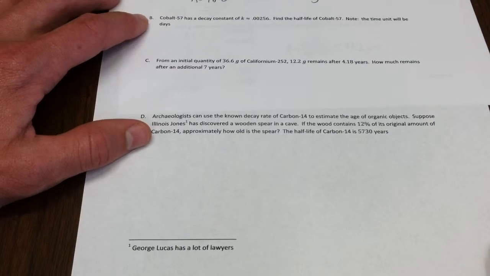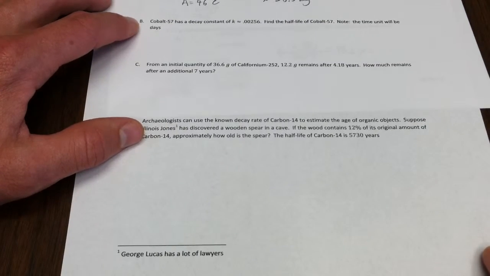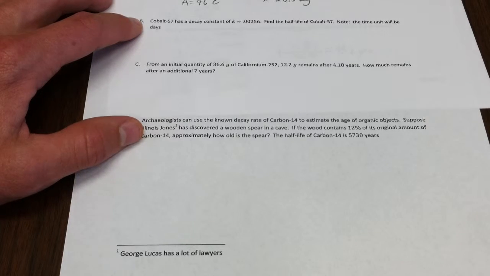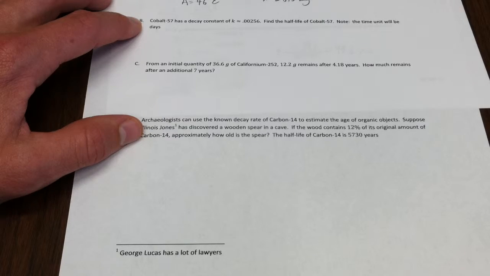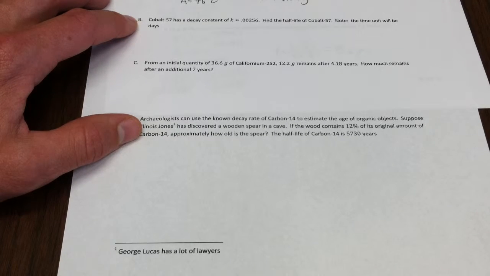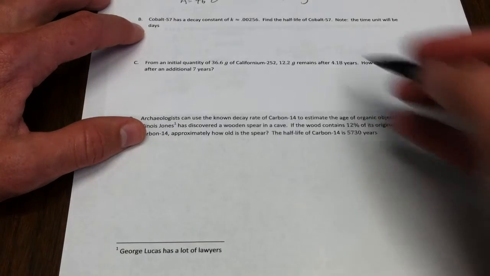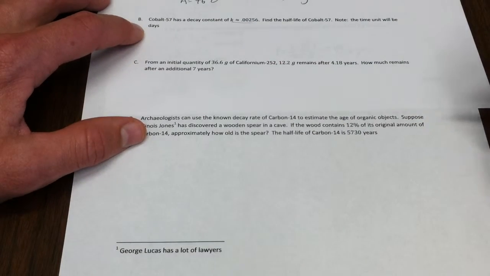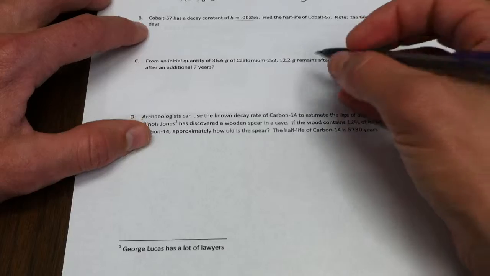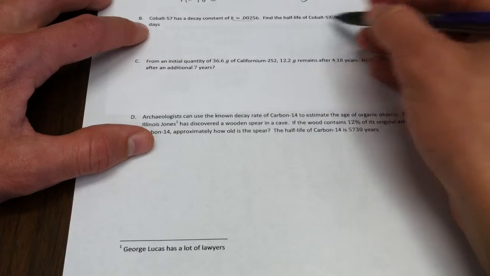Okay. Next we have this part of the problem. Cobalt 57 has a decay constant of 0.00256. What a surprise. Find the half-life of cobalt 57. Note the time unit will be days. So this constant has embedded in it what the unit is. Okay, so how do I find a half-life?